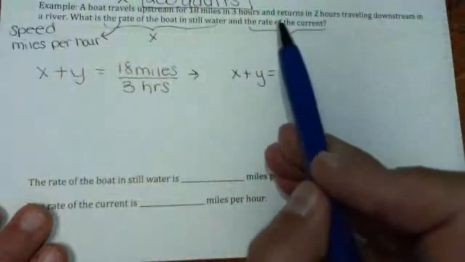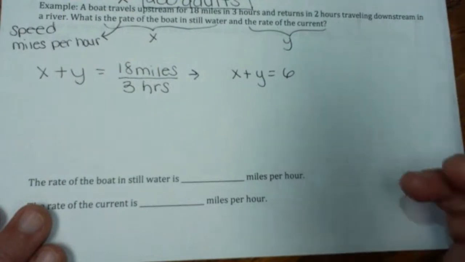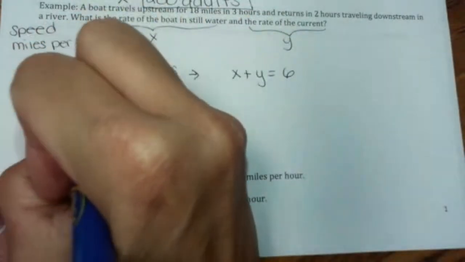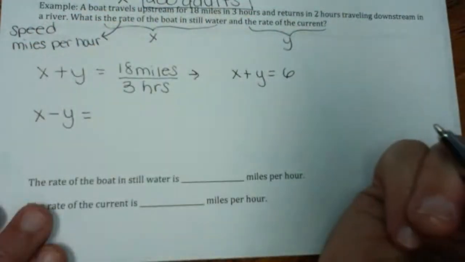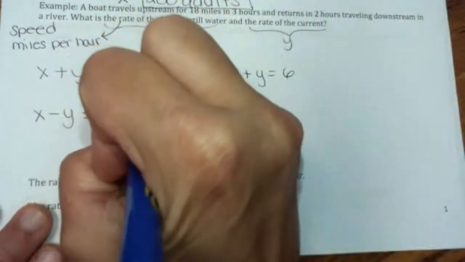So the second equation says returns traveling downstream in 2 hours. So downstream means still the rate of the boat in still water, but now we have minus the current going downstream. And it still traveled 18 miles, but this time it only took 2 hours.